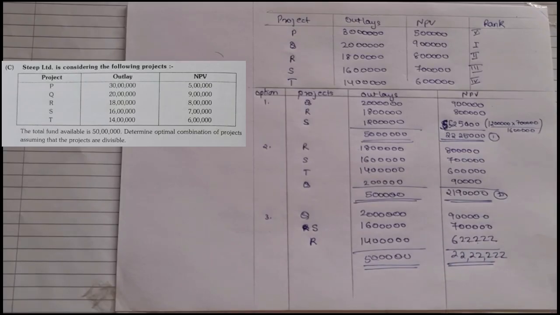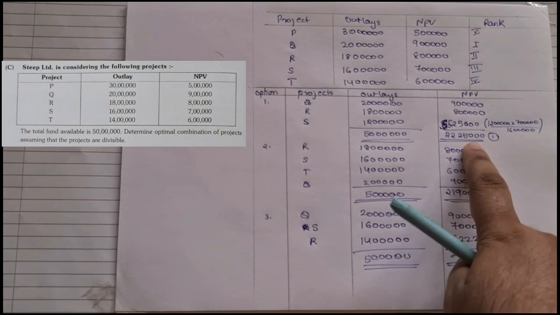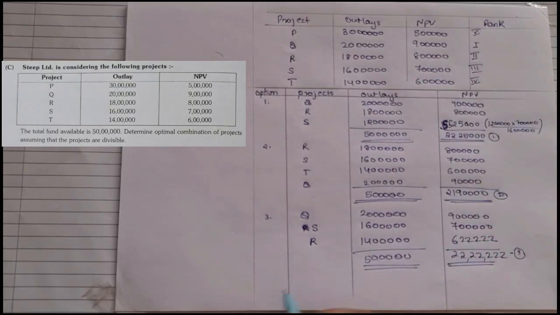Okay, so now from all the three options, the highest value that we got was from the first option itself, because we went as per the ranking base there. So therefore right here, option 1 is the best. Then we should go with option 1.